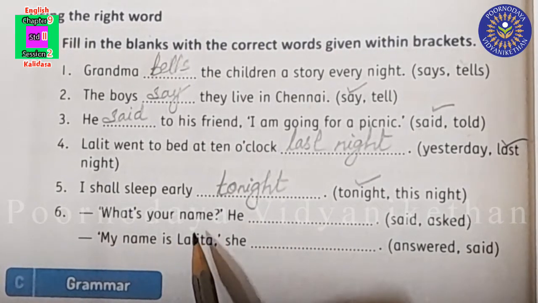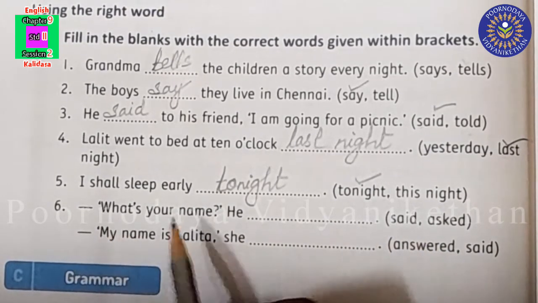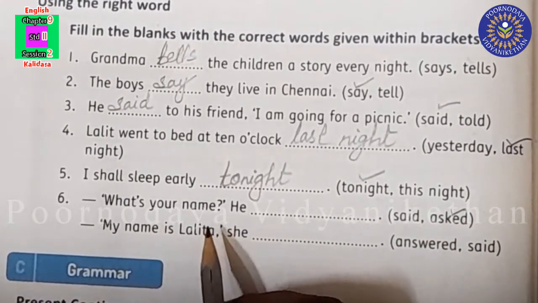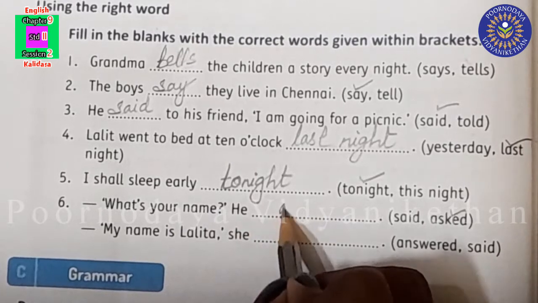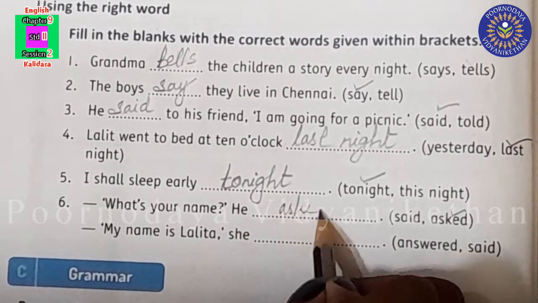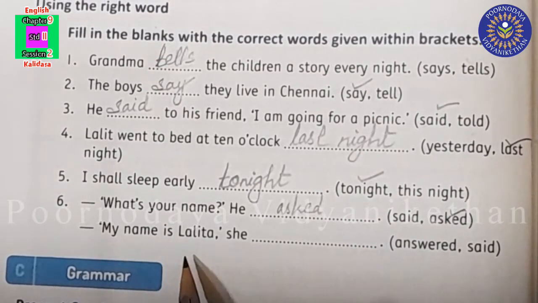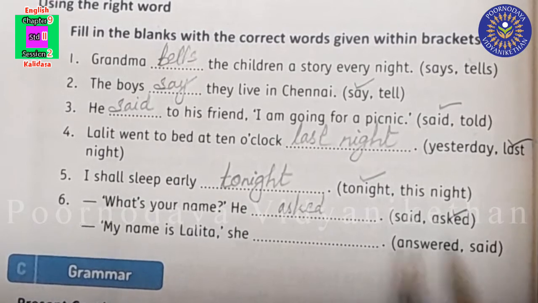What's your name? He asked or he said. What's your name? He asked because that is a question. He asked. My name is Lalita. She answered or she said.